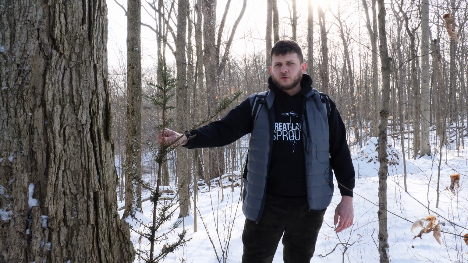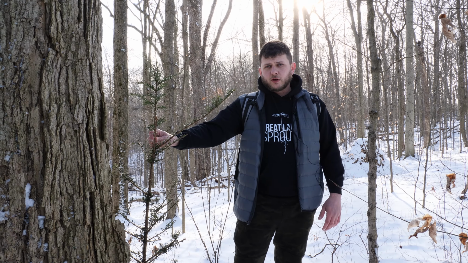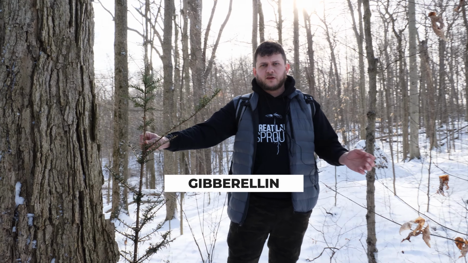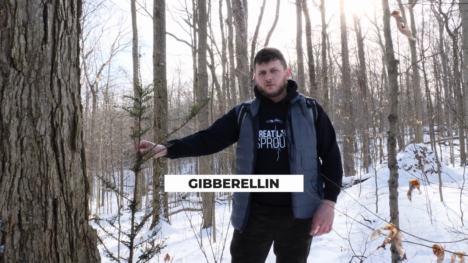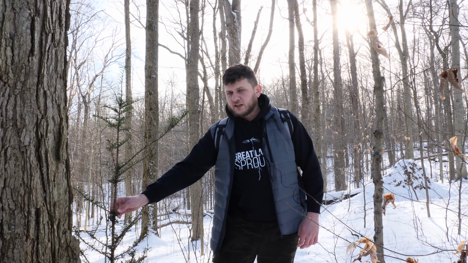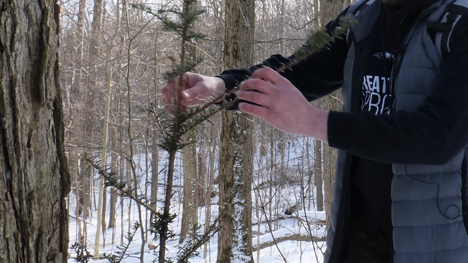But what happens too, if we have low light, another hormone comes into play called gibberellin. It's actually named after a fungus. That's the first time they found this hormone, gibberella. So when the plant's low light, it starts to stretch. We start to see elongation in between each internode.